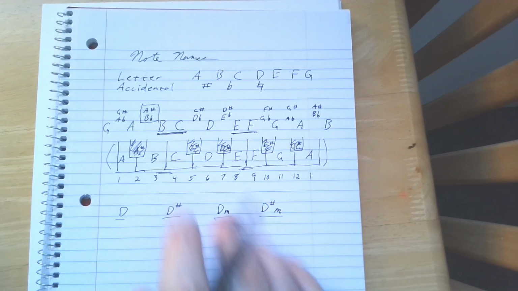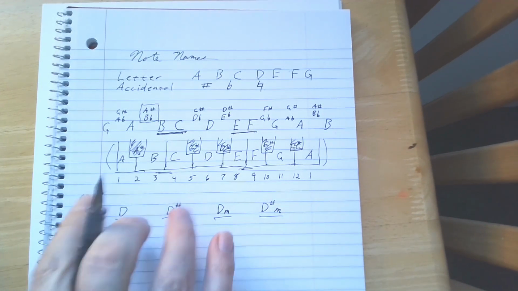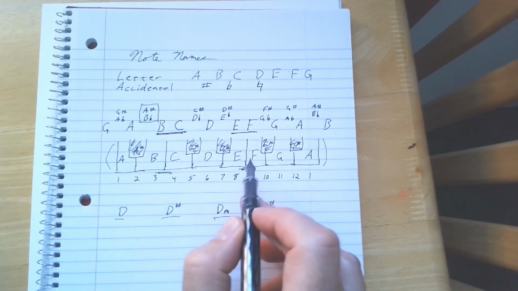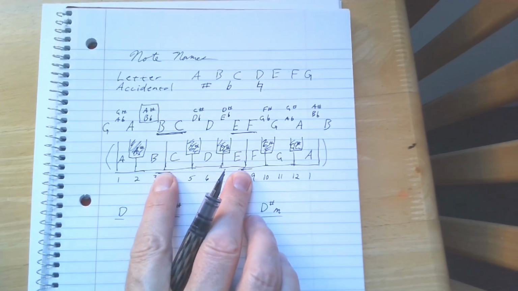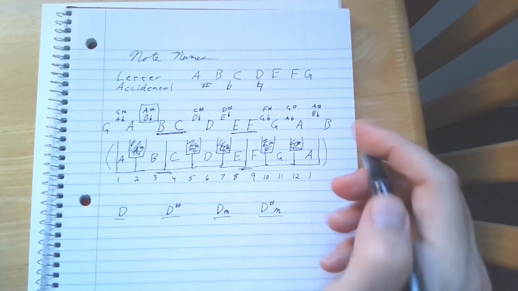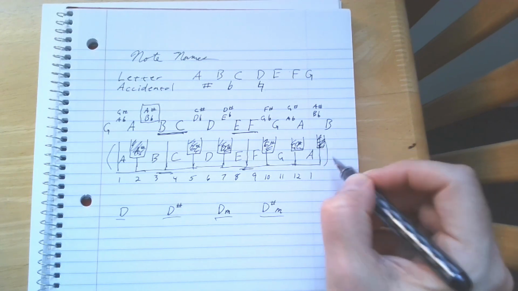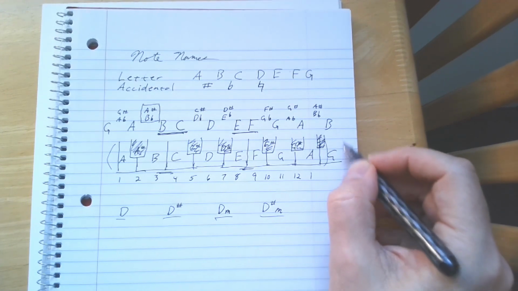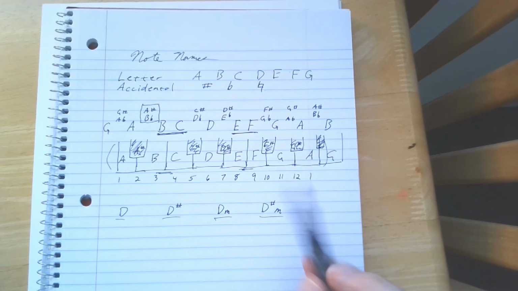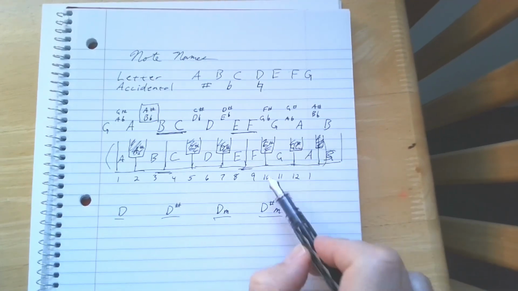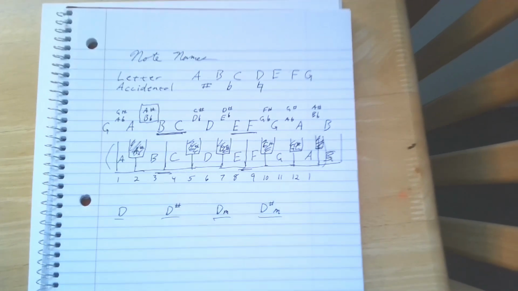Sometimes I'll start on a different area of the keyboard, but this repeating pattern is: you've got two black keys in between the B and the C and the E and the F. And over here, there's actually another black key between the A and the G. So there's A and the B. But three black keys, two black keys, three black keys, two black keys, all the way down. 88 keys on the keyboard.